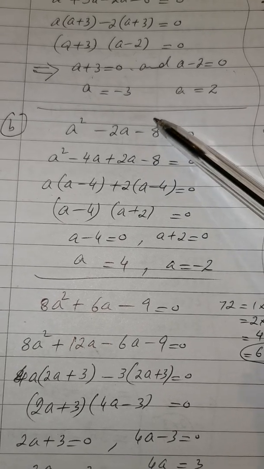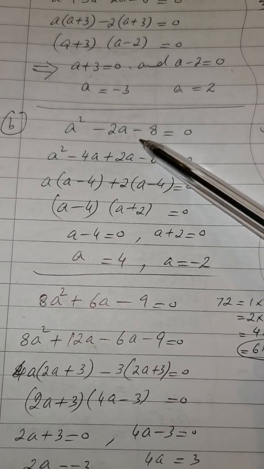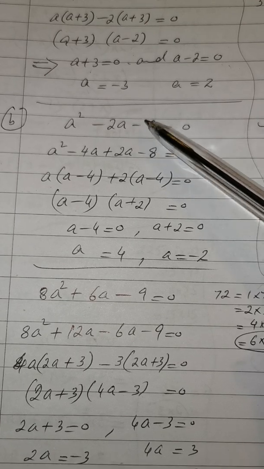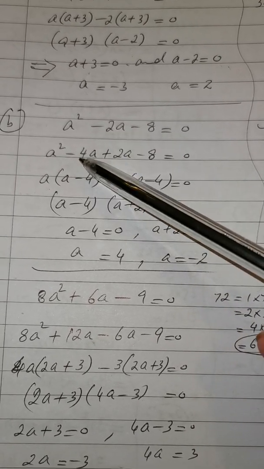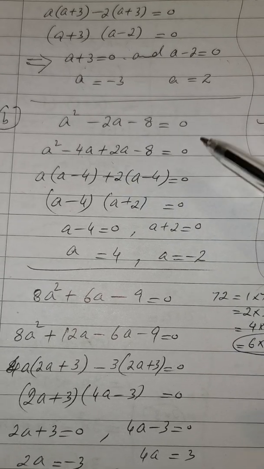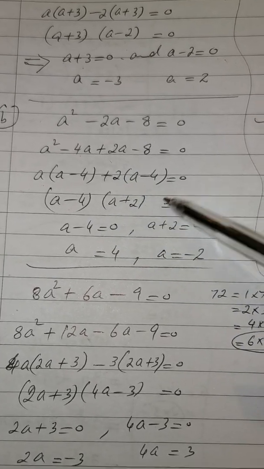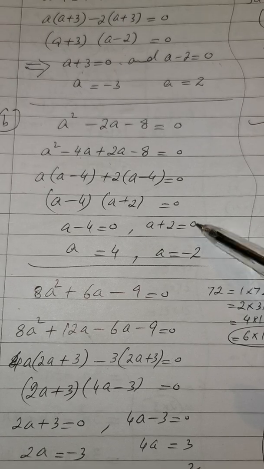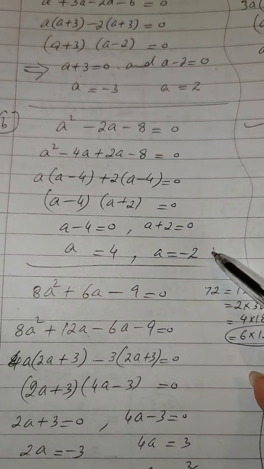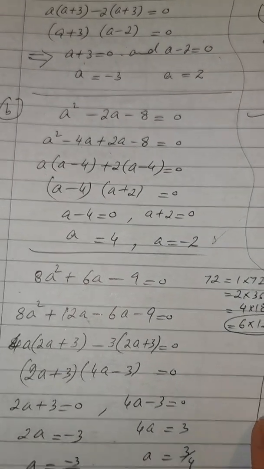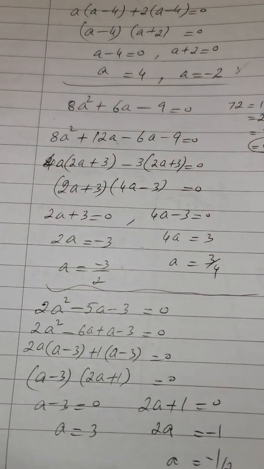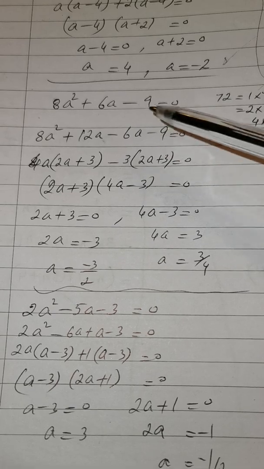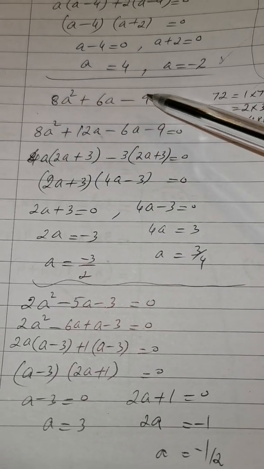Make the possible factors of 8, which are 4 multiplied by 2. I will choose those factors whose subtraction will give me 2a. So these are 4 and 2. After making factors, equate them to 0, and then you will get the values of a, which are 2 values because we have 2 factors.